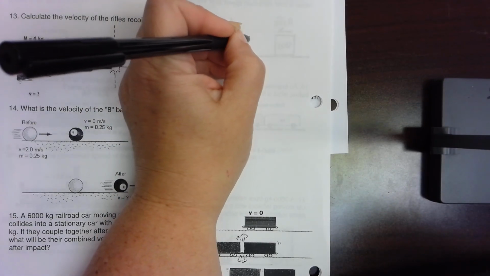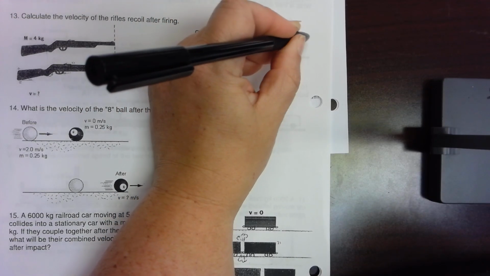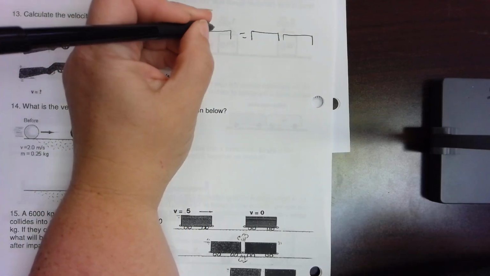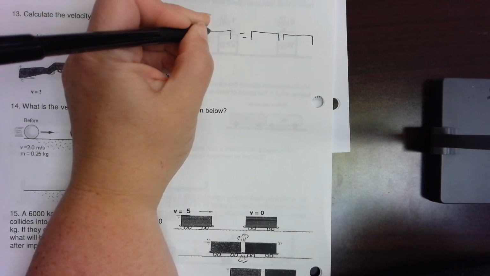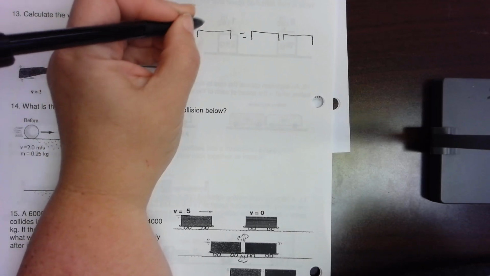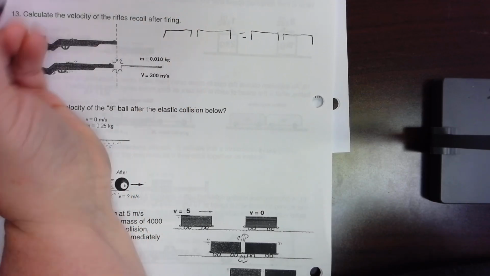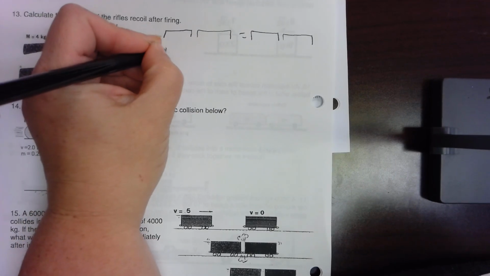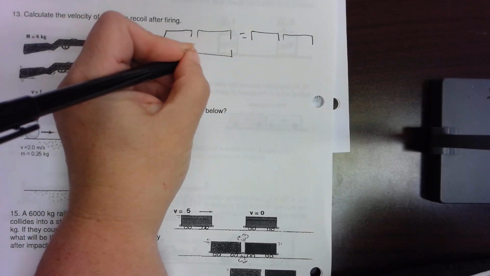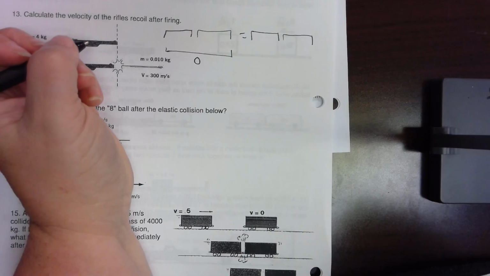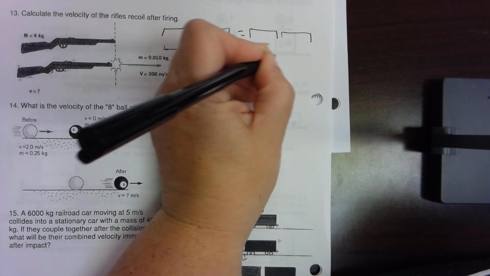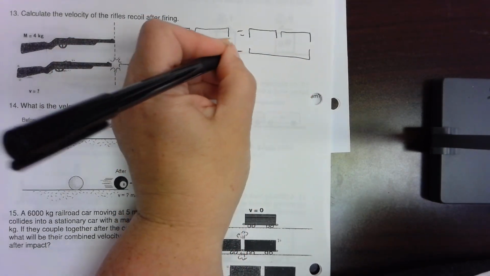is that the objects are starting at rest, and therefore our total momentum of the whole system is going to be 0. Because our momentum, right, is also going to be equal.